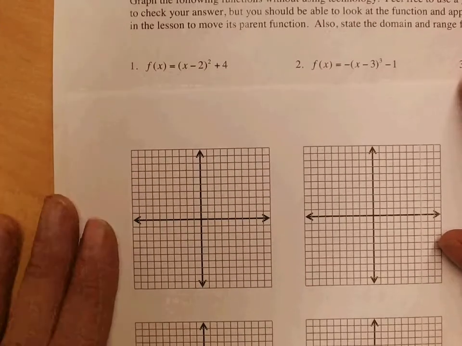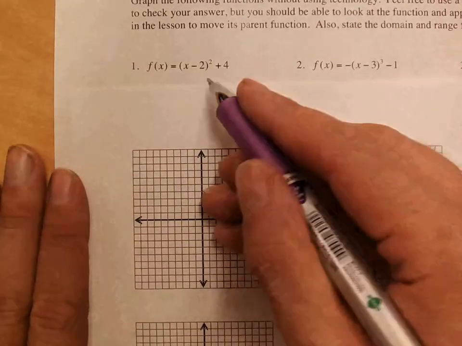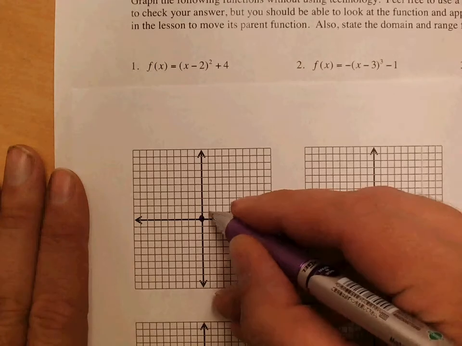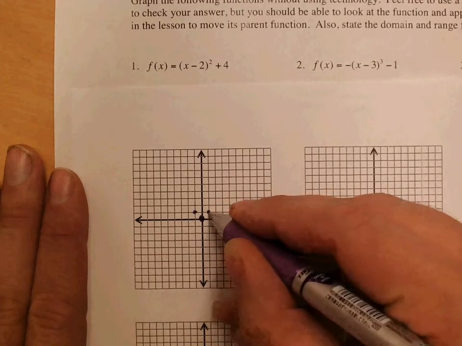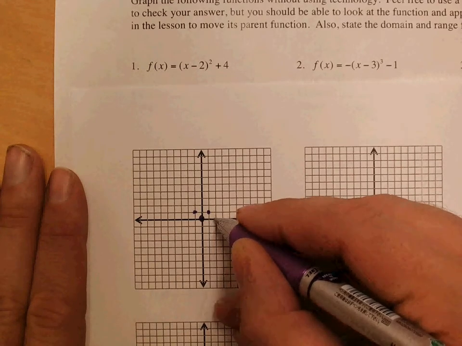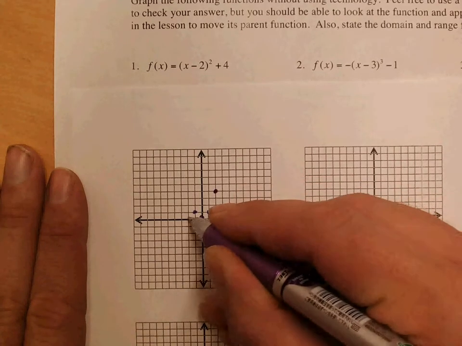On a separate sheet of paper, I'm going to graph the parent function, because if you can't graph the parent function, you cannot graph the transformations. Y equals x squared has a vertex at 0, 0, goes up by 1 in both directions. That's 1 squared. When you go over by 2, 2 squared is 4. So 2 to the right of the vertex is going to be up 1, 2, 3, 4.